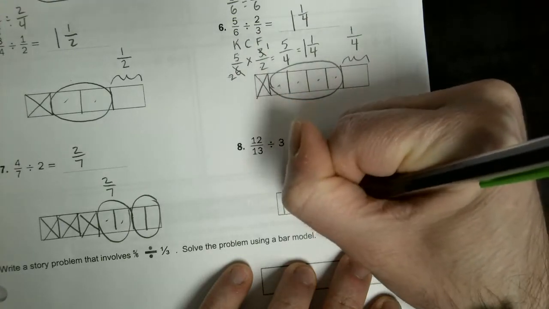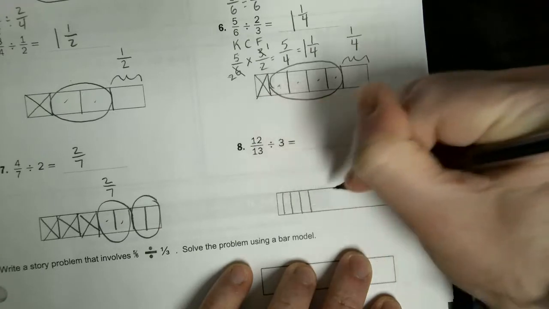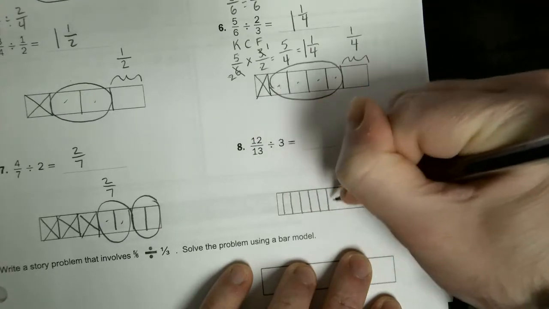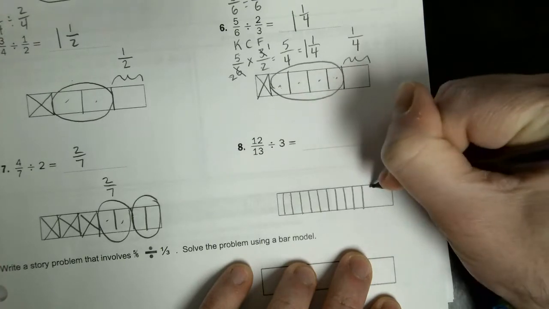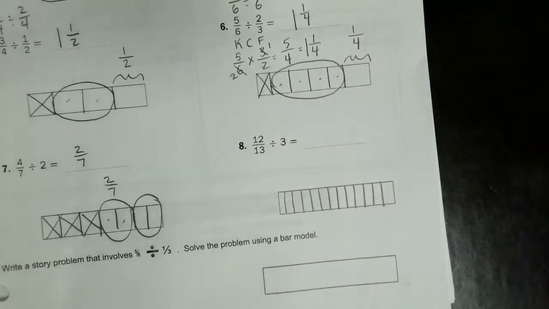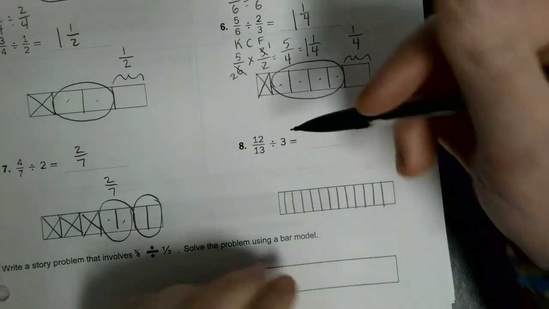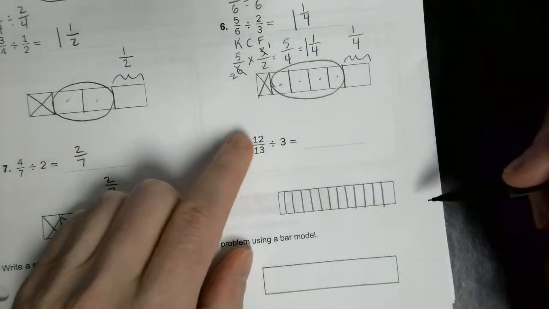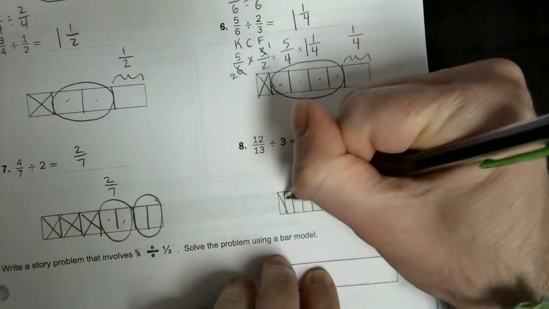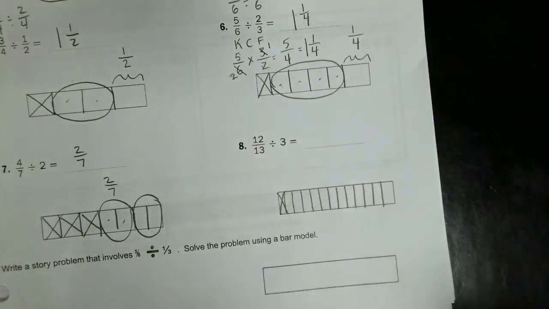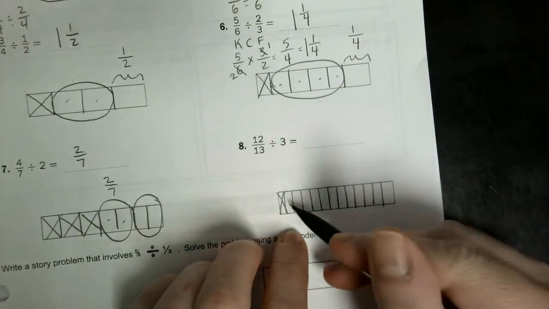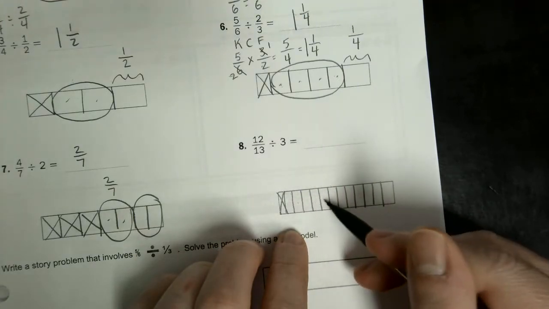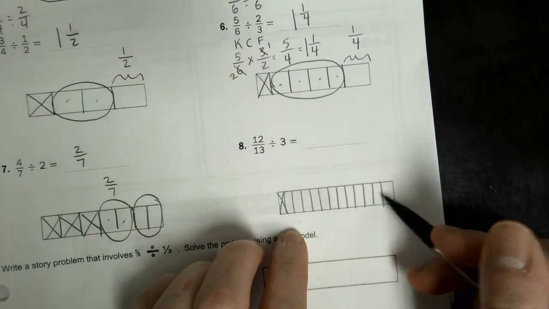1, 2, 3, 4, 5, 6, 7, 8, 9, 10, 11, 12. And that wasn't too bad. That looks pretty good. Now that's 13 13ths. We only want 12. So we'll do a little cross out. Now, we have to divide these remaining 13ths into 3 equal groups. There are 12 left.